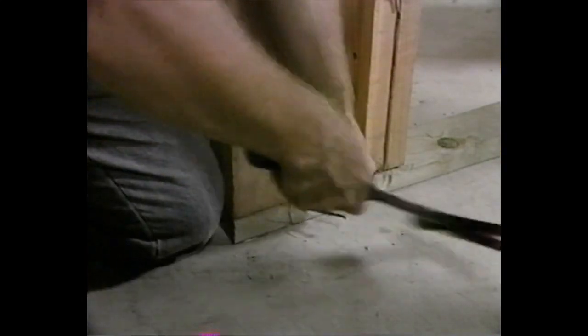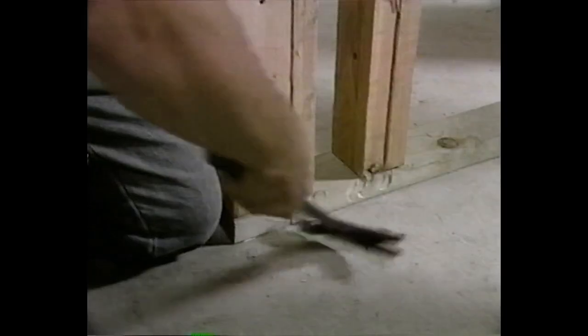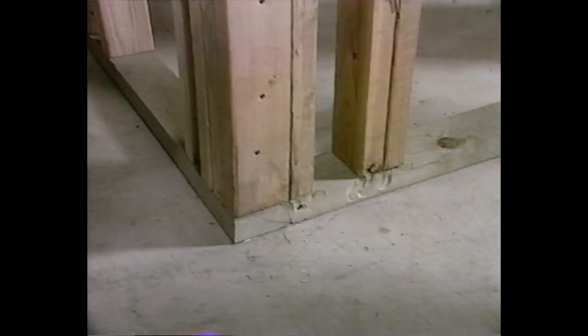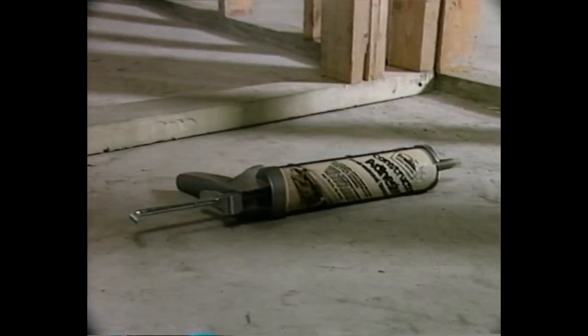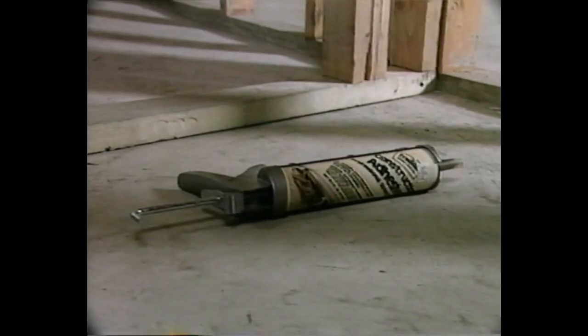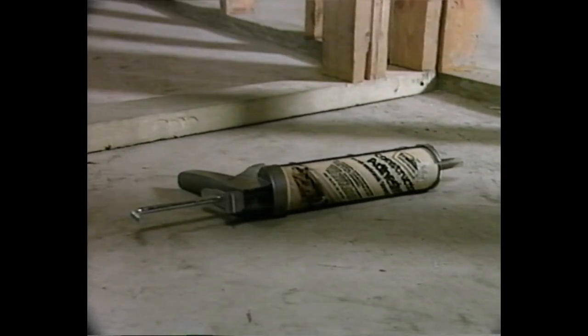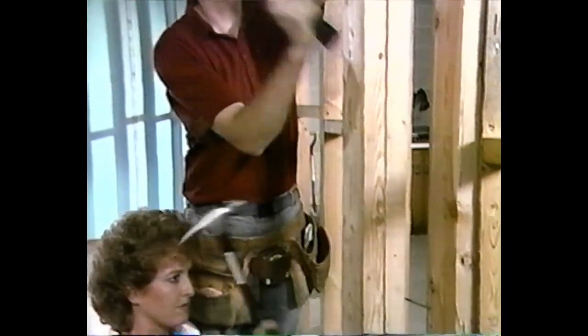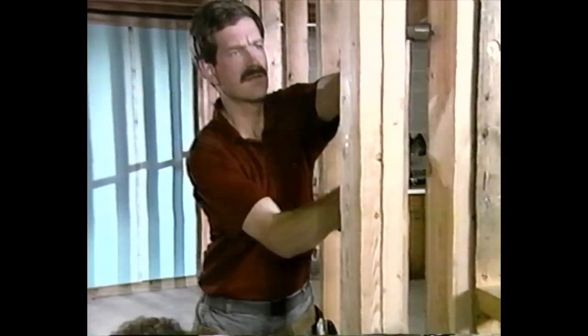Now we'll provide additional support by toe-nailing the sole plate here into the sole plates of both supporting walls. In combination with the construction adhesive, the sole plate will then be permanently secured to the floor in its proper location. Then, we complete the nailing of our end studs into our supports. Keep in mind that shims may be required here if the existing wall is out of plumb with our new construction.